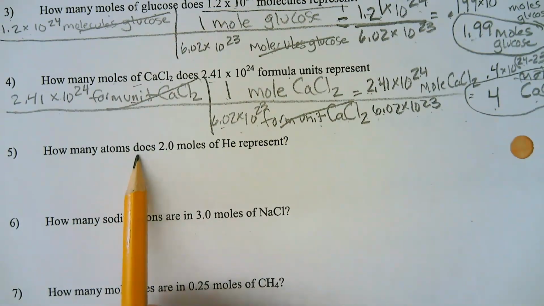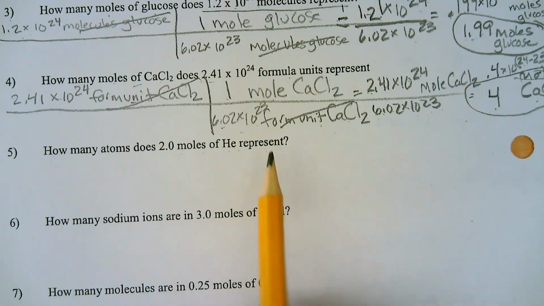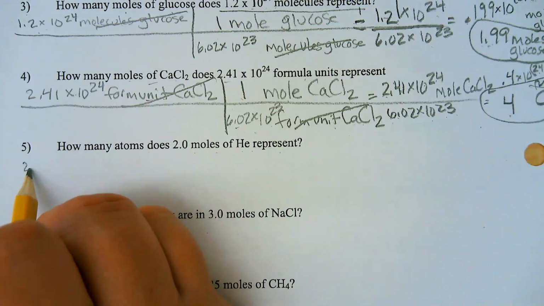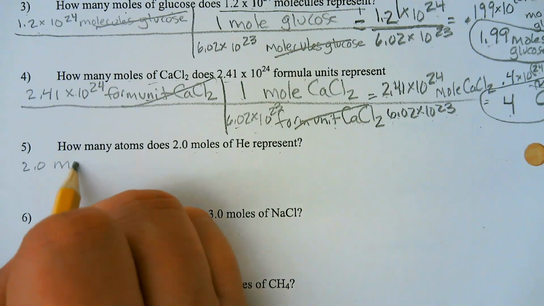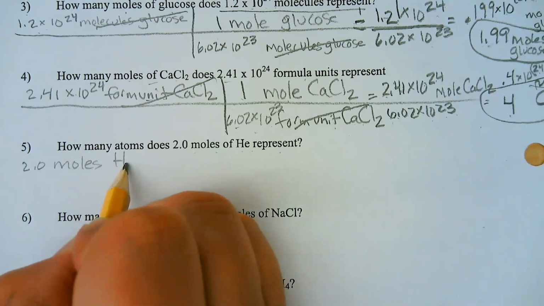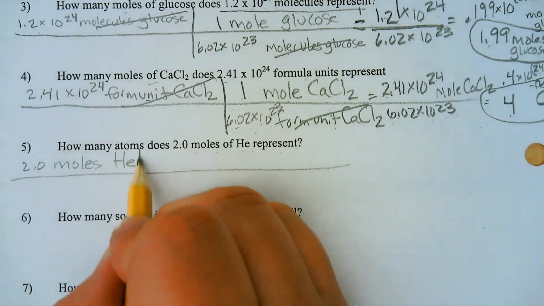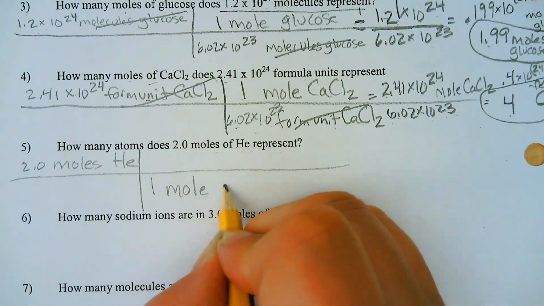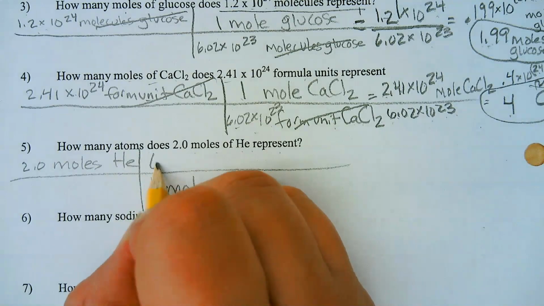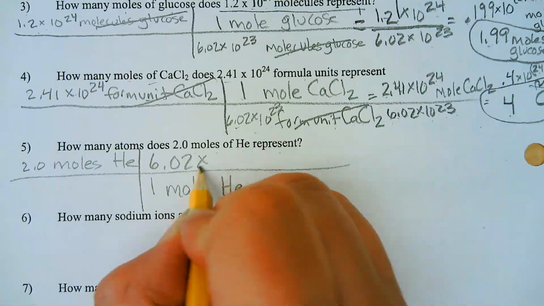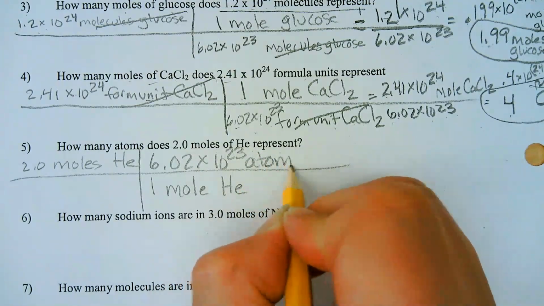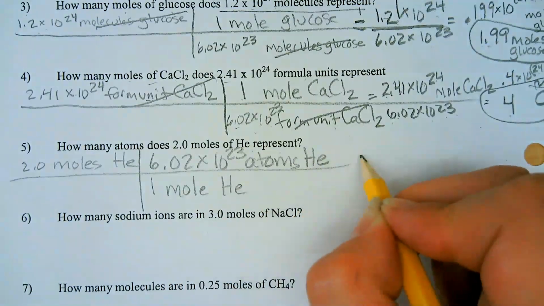How many atoms does 2 moles of helium represent? So we have 2 moles of helium. 1 mole of helium is 6.02 times 10 to the 23rd atoms of helium.